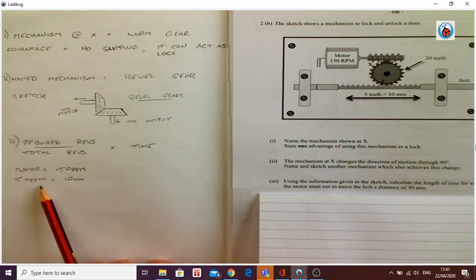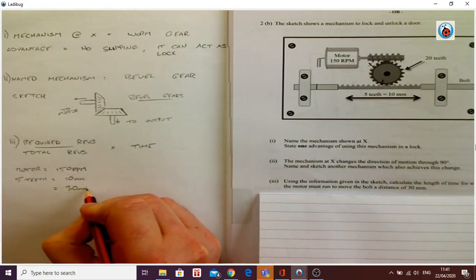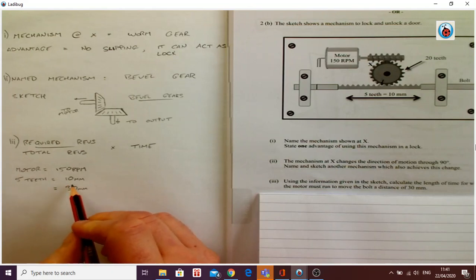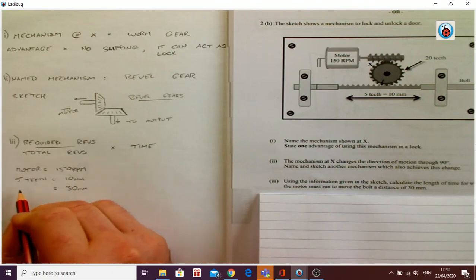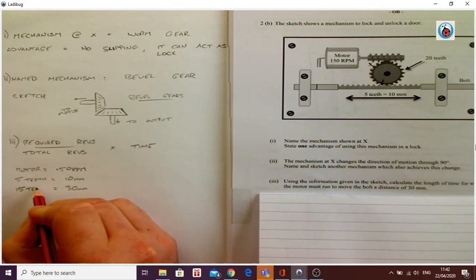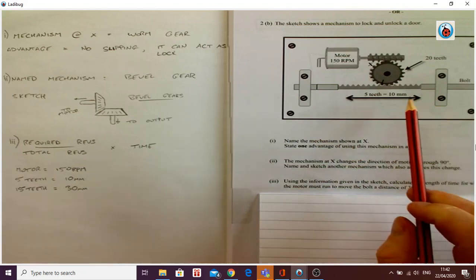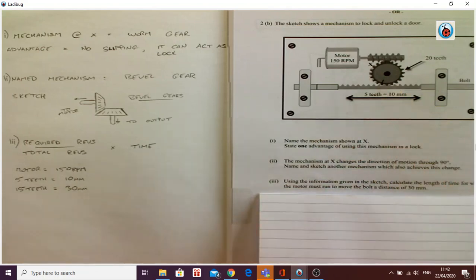So if 5 teeth move 10 mil and we want 30 mil, how many teeth is 30 mil? Well, there's 3 times the amount of distance, so there must be 3 times the amount of teeth, so that would be 15 teeth. So at least we now know we need to move 15 teeth in order to get 30 millimeters of distance. Now I've written a formula up here, and it's a very, very simple formula.